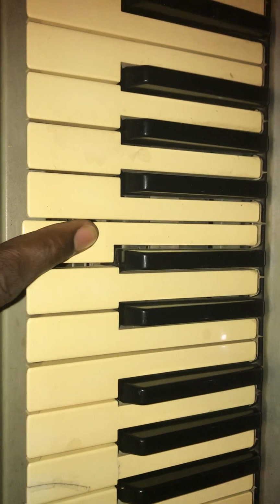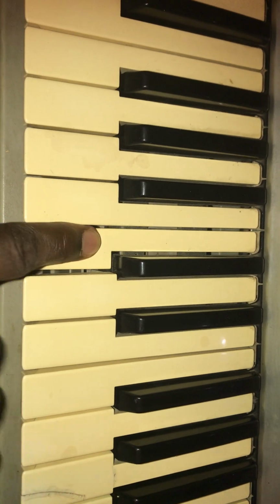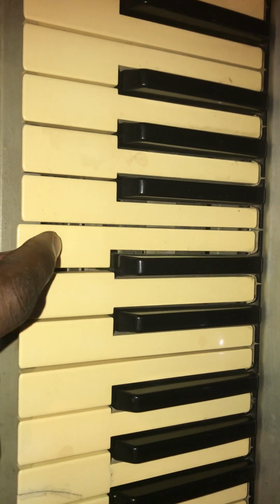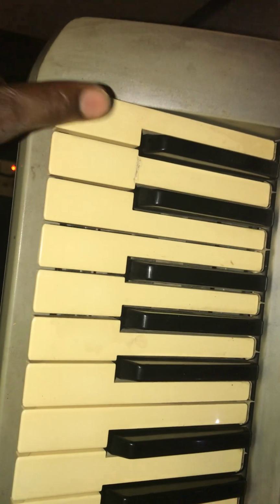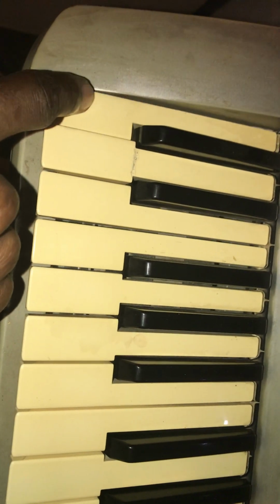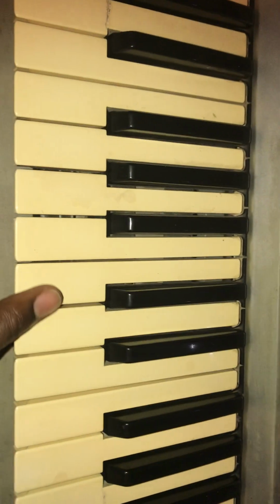The first note, or the first key that is before the 2 black keys, is named key C. I repeat again, the first note before the 2 black keys is the key C. Here is C, here is C, as you can see.